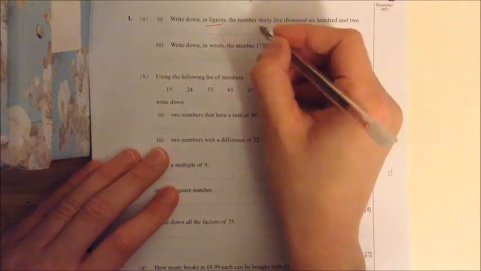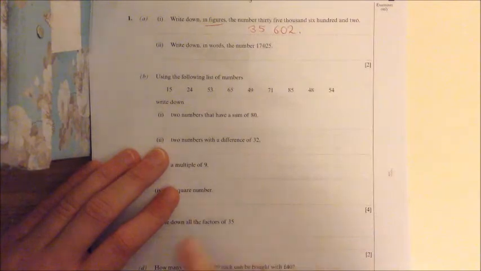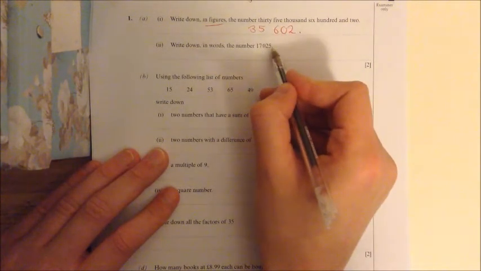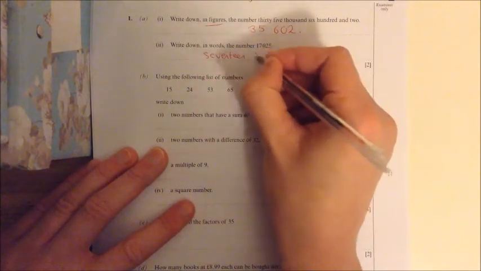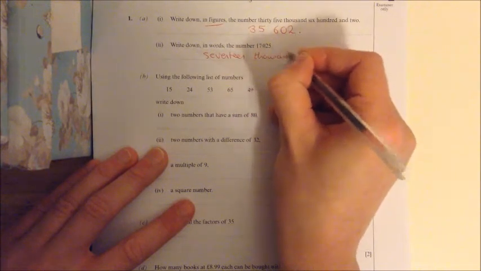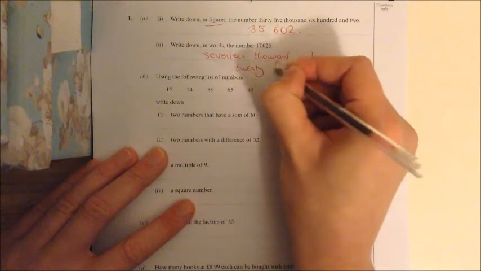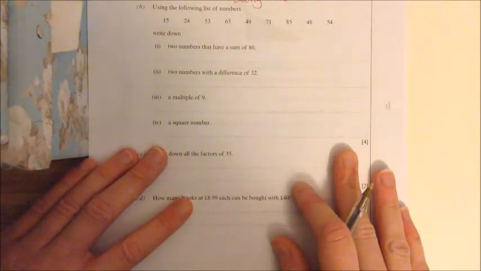So we're going to have 35,602. Write down in words 17,025. Often useful to say it in your head aloud. 17,025 in words.